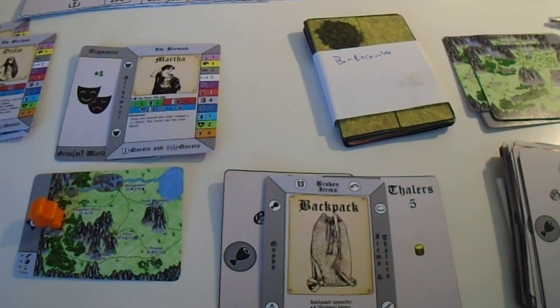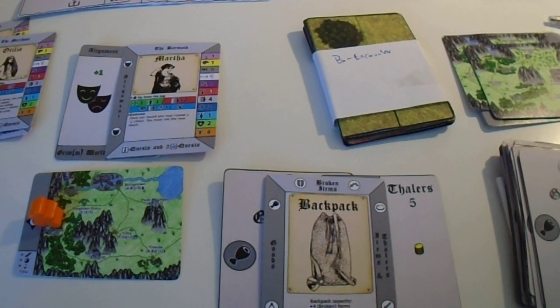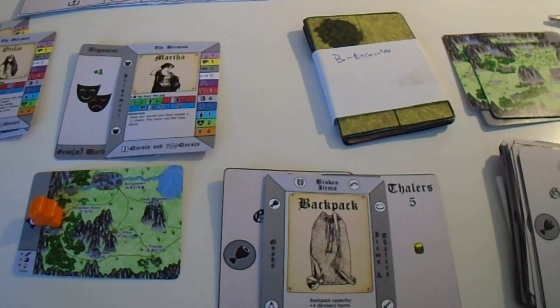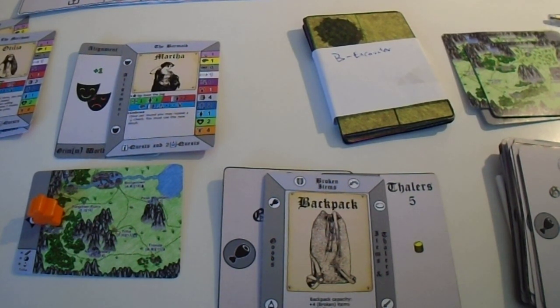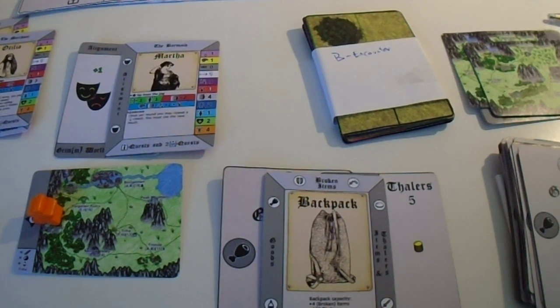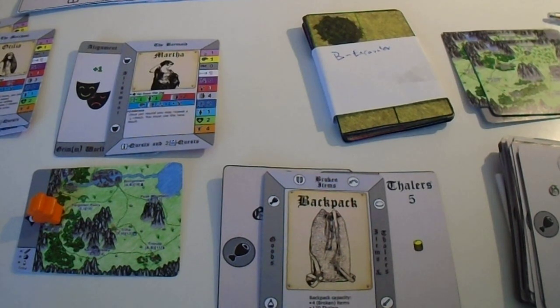Now cards are drawn from the encounter deck and placed back under the deck until a card is drawn whose landscape identifier matches the landscape identifier of the character's destination.